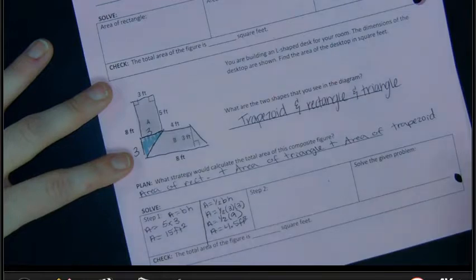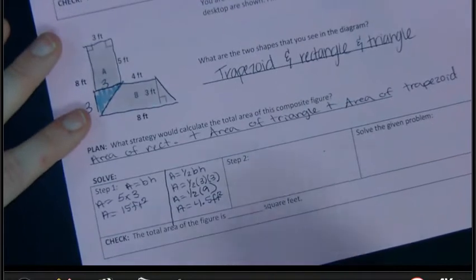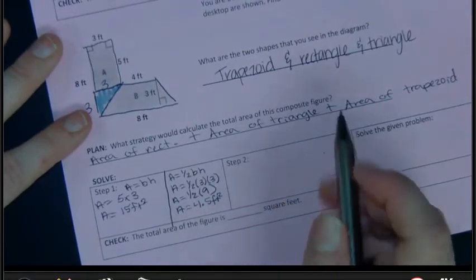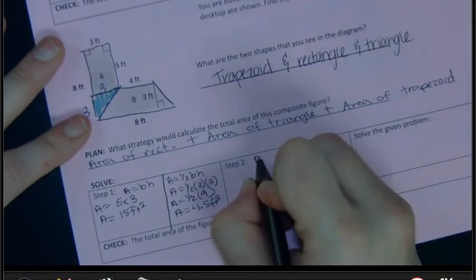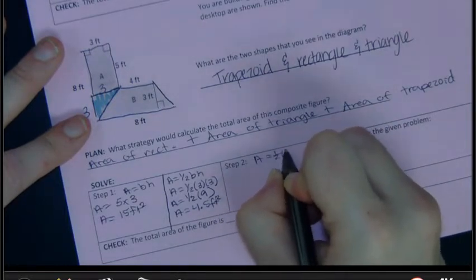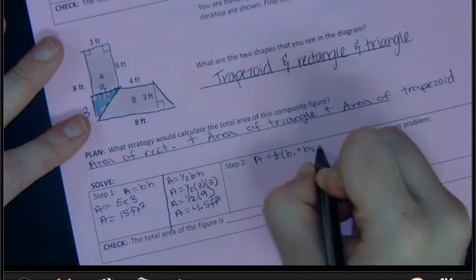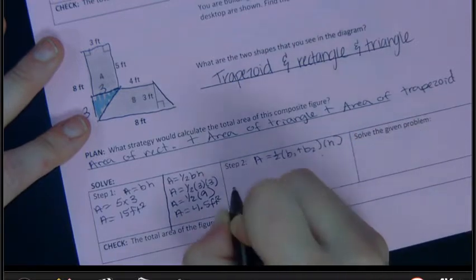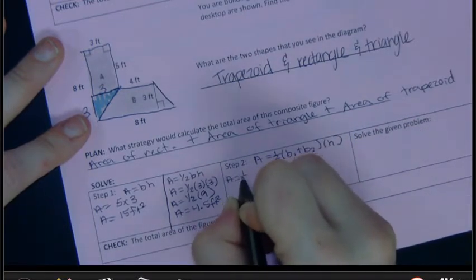Okay. And then step number 2, I'm going to zoom in a little, I guess. There we go. Step number 2 would be to find the area of my trapezoid. So we just found this up at the top. Area is 1/2 base 1 plus base 2 times the height. So area is equal to 1/2.